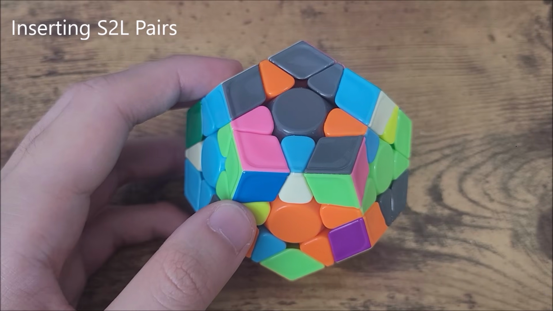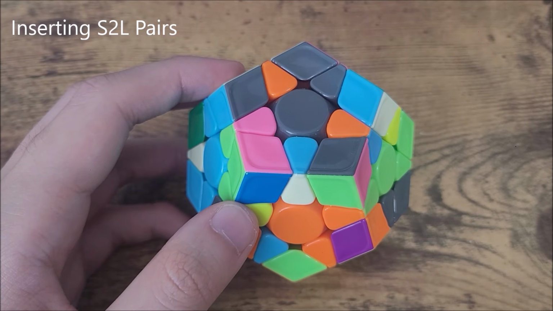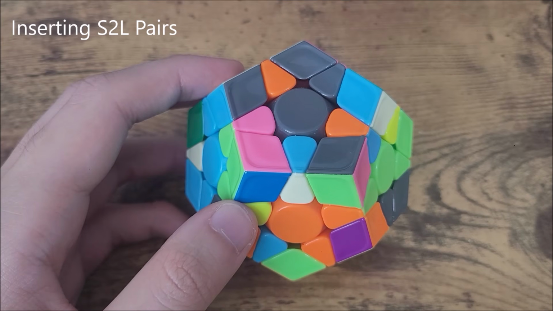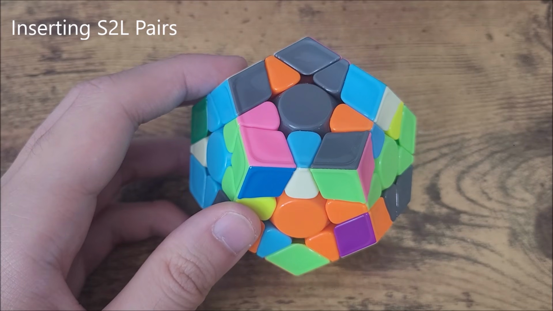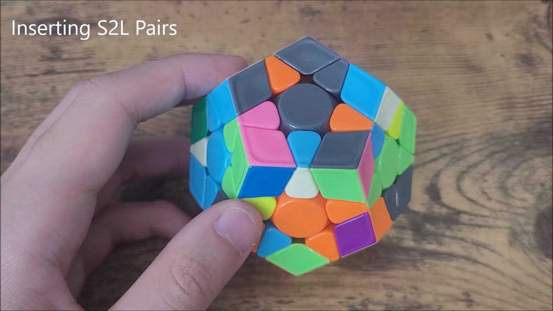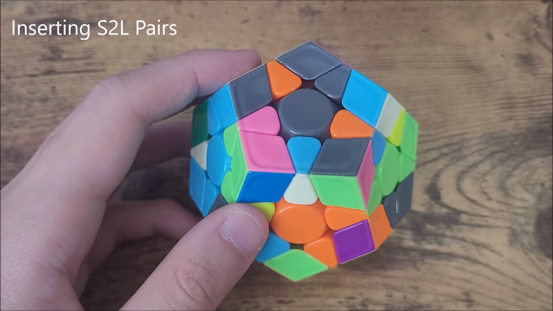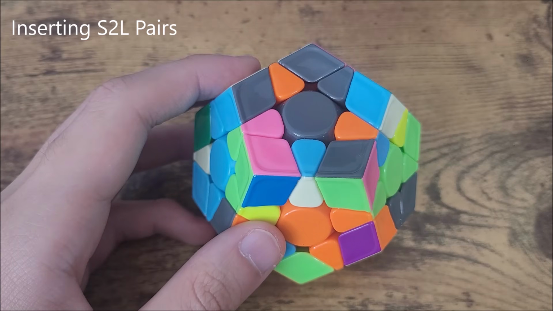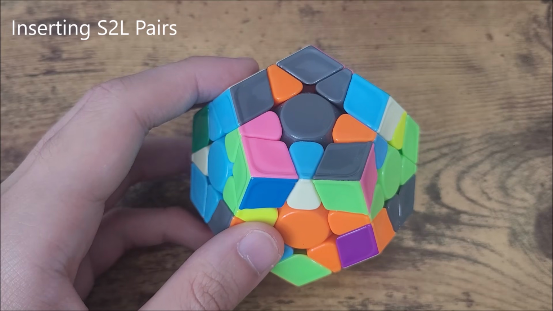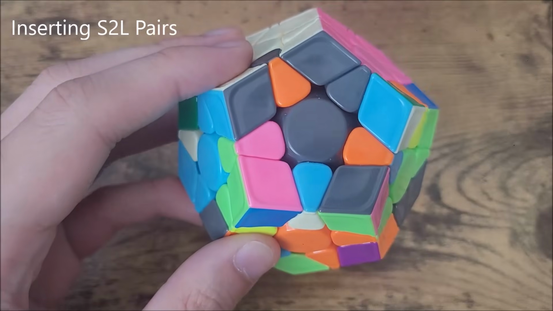You should focus on learning how these different insertions affect nearby pieces rather than looking for one best insertion after each pair. Over time, this will help you build the intuition needed to recognize which insertions will set up the next pair well. Oftentimes, multiple insertions can have a similar effect on the surrounding pieces, especially the U2 and the U2 prime inserts I showed earlier.